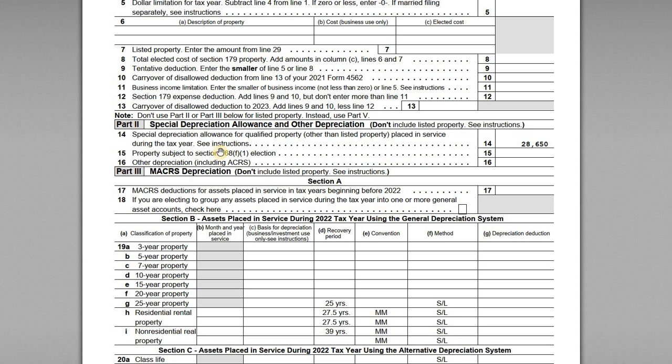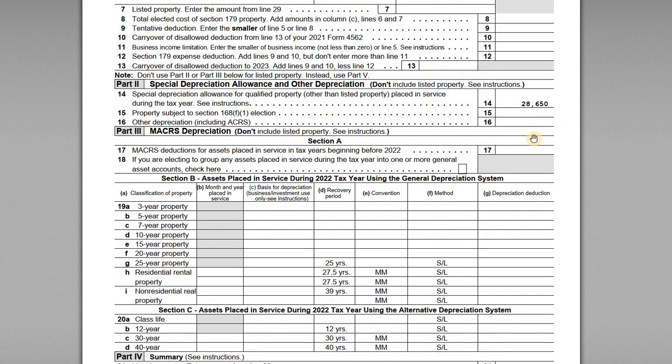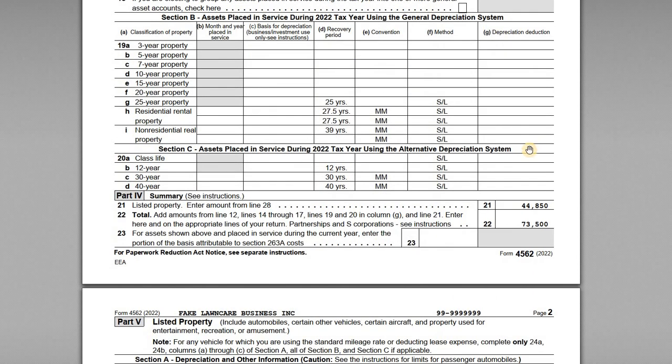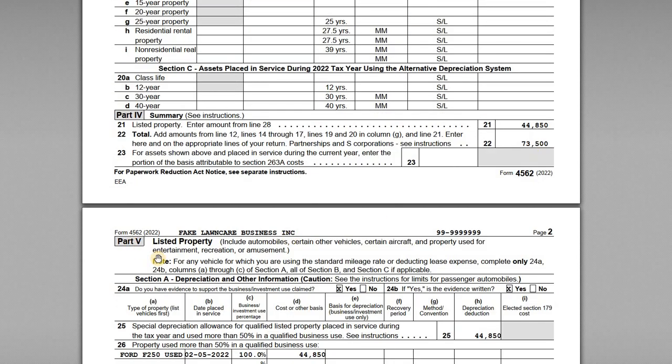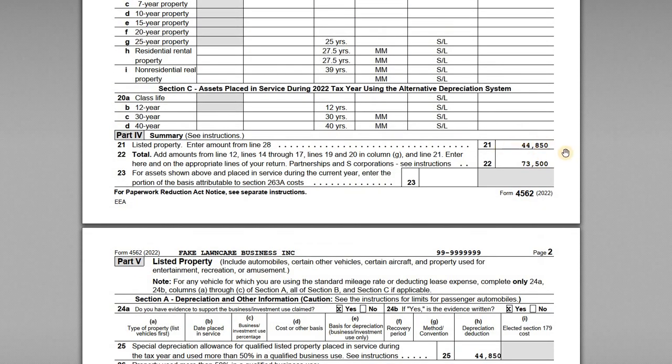Listed property are things like automobiles, right? And so when we take bonus depreciation on listed property, it's separately stated from here. So this is just the mowers and the trailer, right? We can't include bonus depreciation for listed property such as the F-250 truck. So when we have the truck, we have to separately report those items in part 5, and then ultimately it flows up here to part 1 and we get our total.